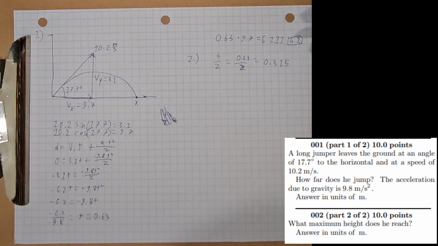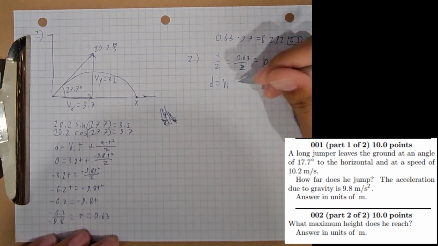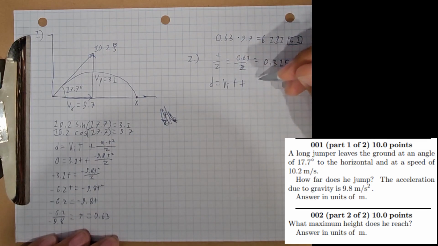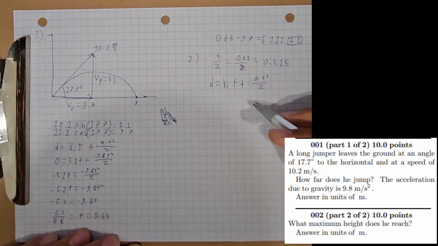So next, to find the y component, you'll want to plug this into the distance formula, which is again v_i t plus a t squared over 2. So this time we're solving for the distance in the y direction.